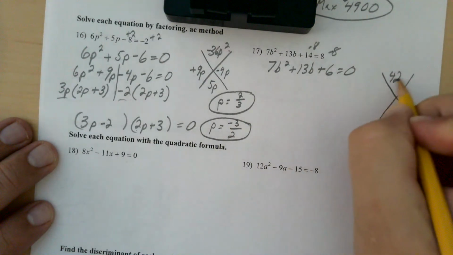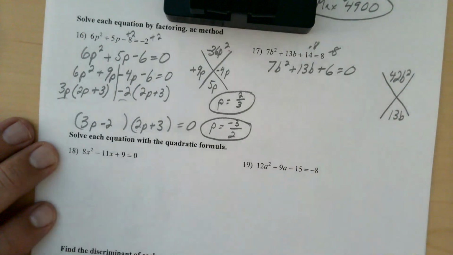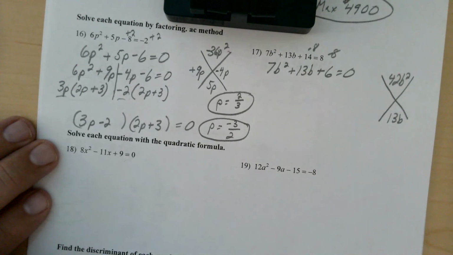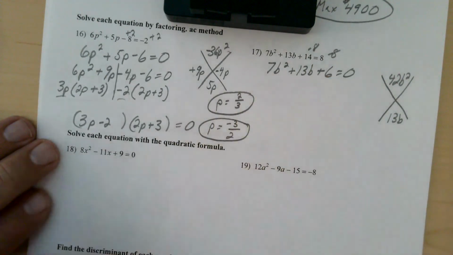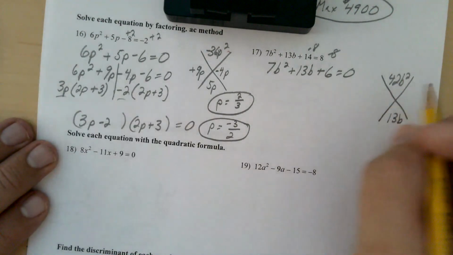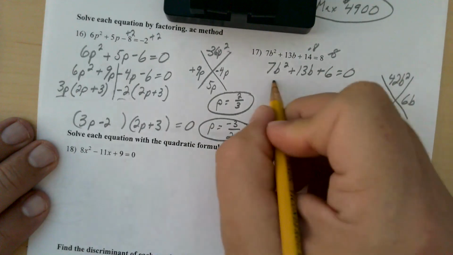AC is 42b squared, 13b. My brain already figured it out because it's really the numbers that I see here. 7 plus 6, that is a 13. So I'm going to break up the 13b as 7b and a 6b.